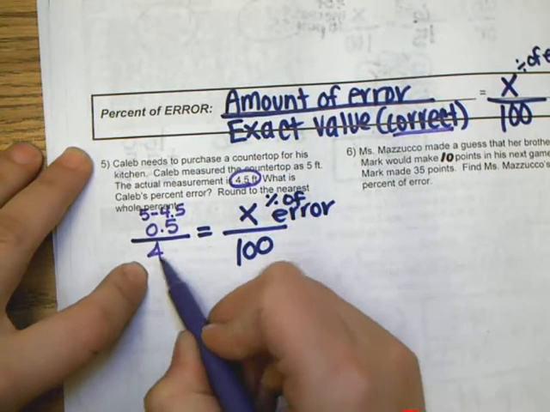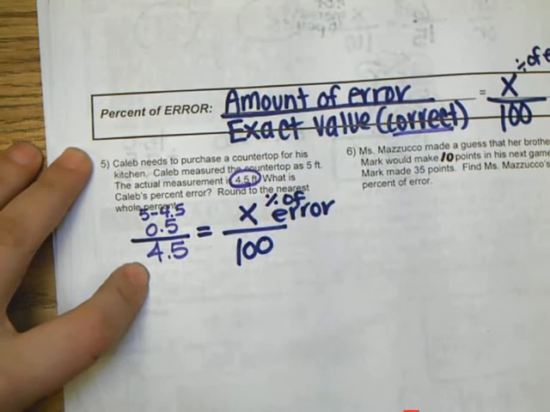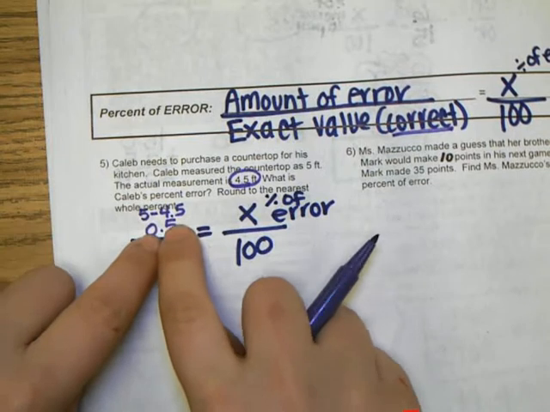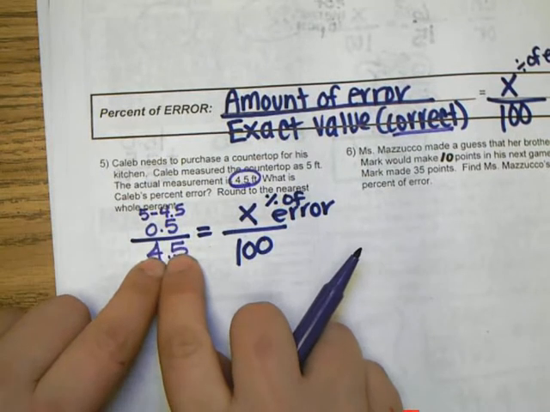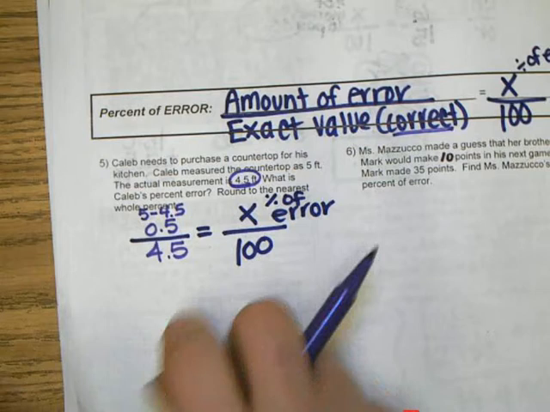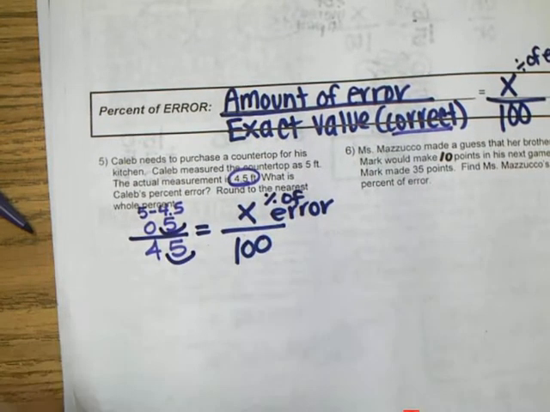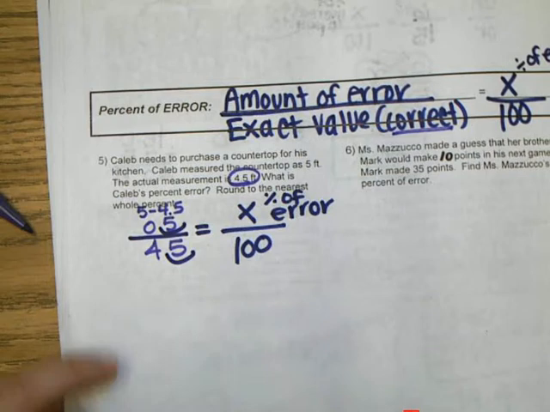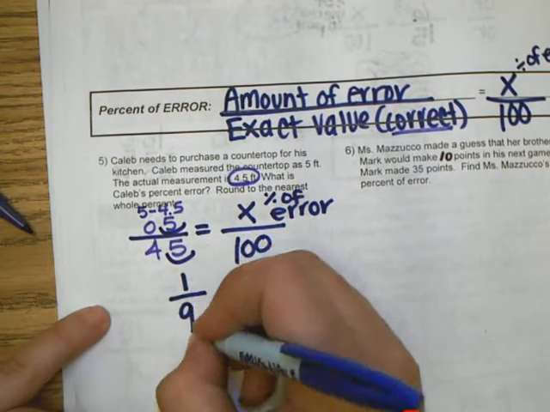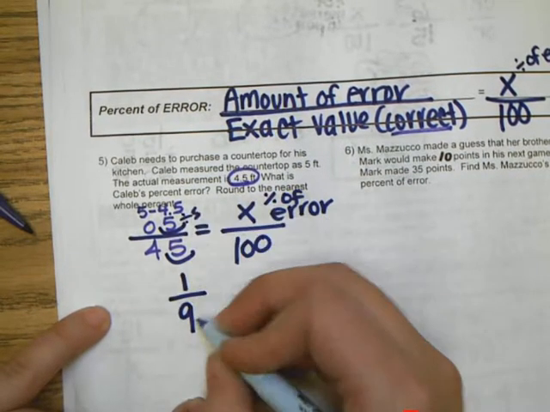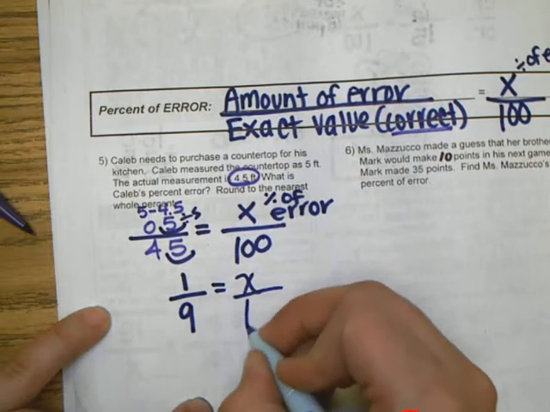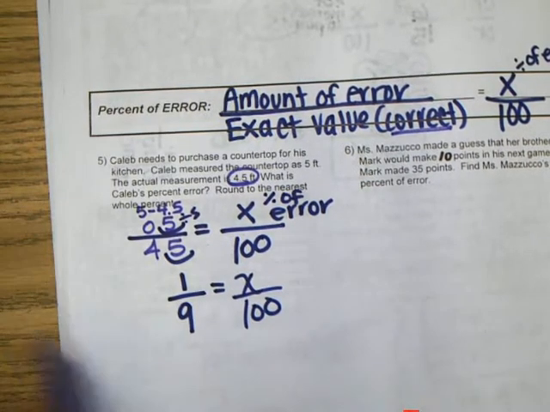The correct value for the countertop is really 4.5 feet. So we made a half of a foot error, and that was the correct value of the countertop. So then we're going to solve this proportion. I would move the decimal over 1 to the right. That's like multiplying by 10. So then I have 1 over 9, dividing both of those by 5.